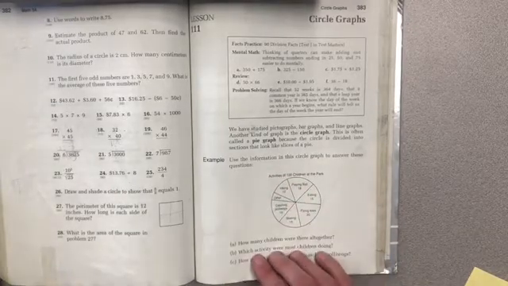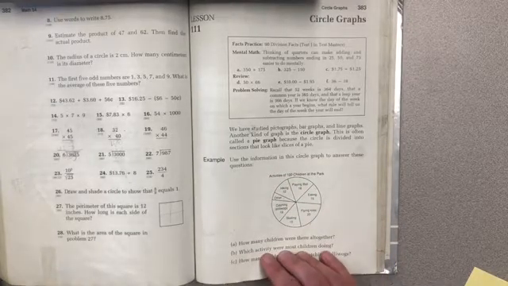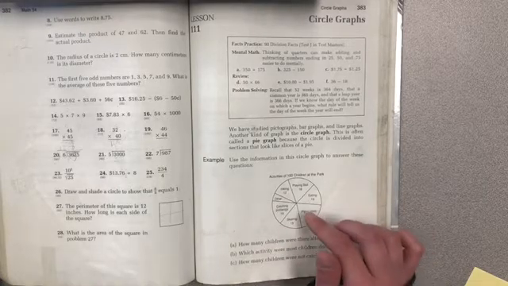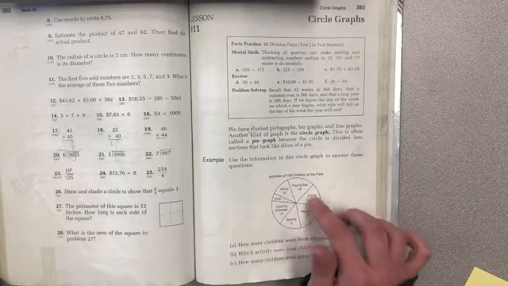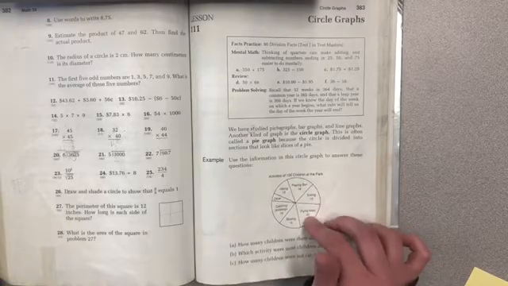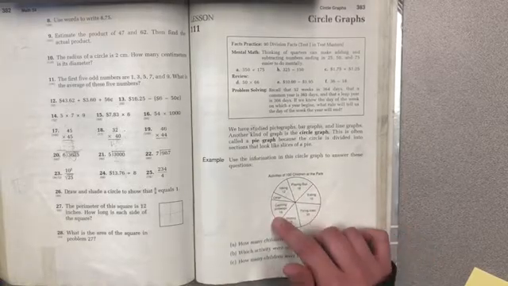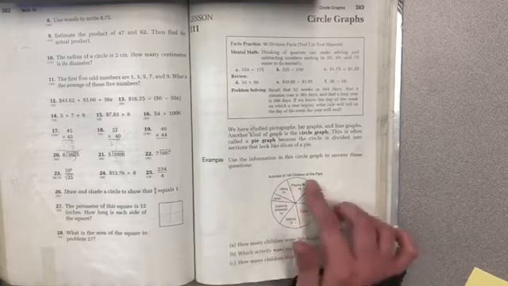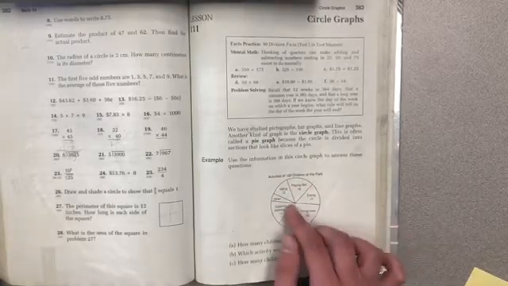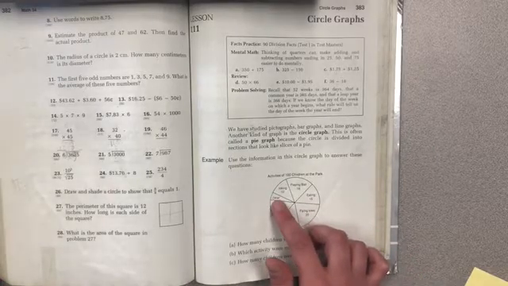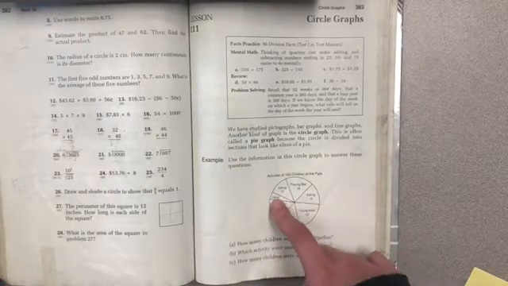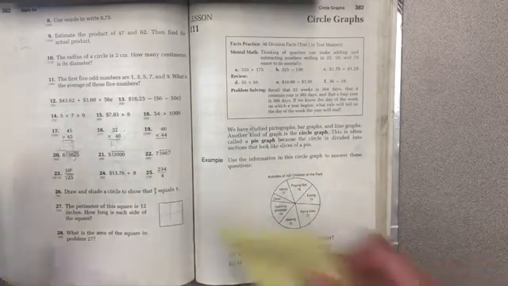It says, which activity were the most children doing? Now, we could look at this, okay, 18 is more than 12, 18 is more than 15, 20 is more than 18, 20 is more than 15, 20 is more than 19. And just by looking at how this pie graph is laid out, I could guess that 20 flying kites is probably greater than whatever this number is in the other. But let's go ahead and double check that here.